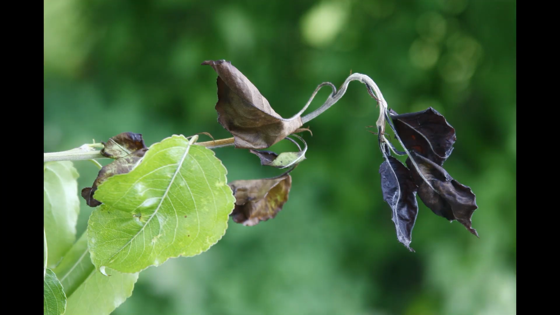An infected branch will often have the last 6 inches to a foot curl over in a shepherd's hook shape and turn black as though scorched by fire. Pruning at the proper time and antibiotic treatments may be necessary. It is potentially fatal to infected plants.